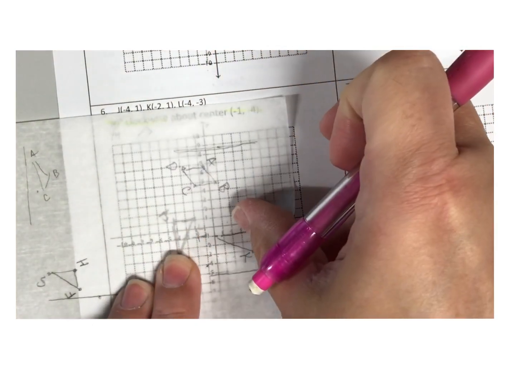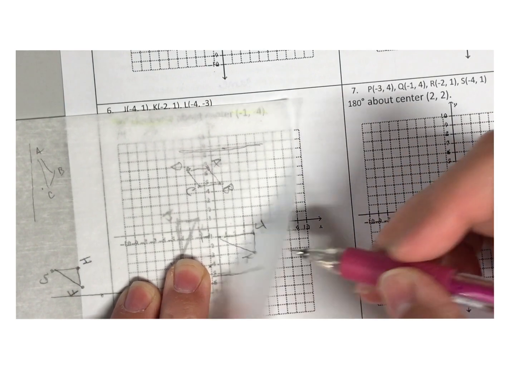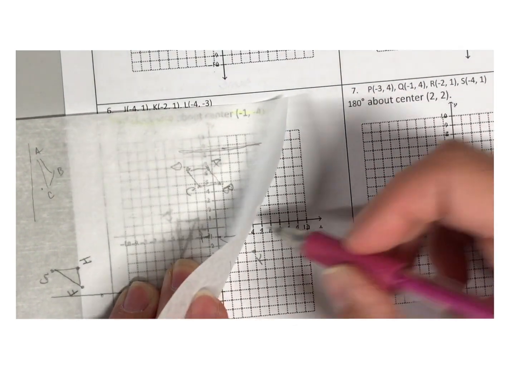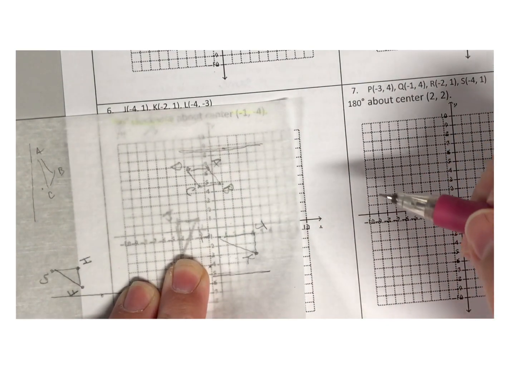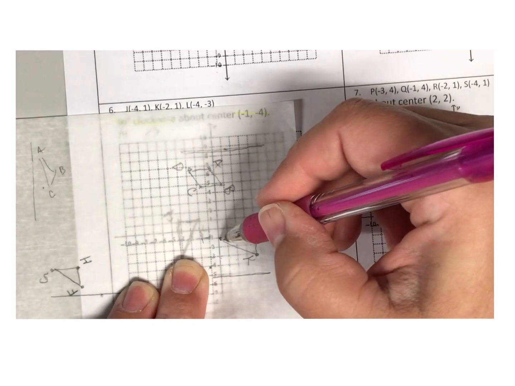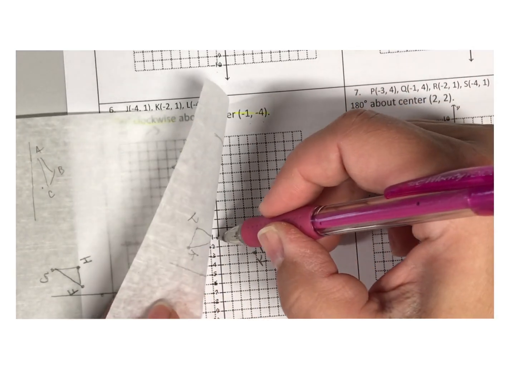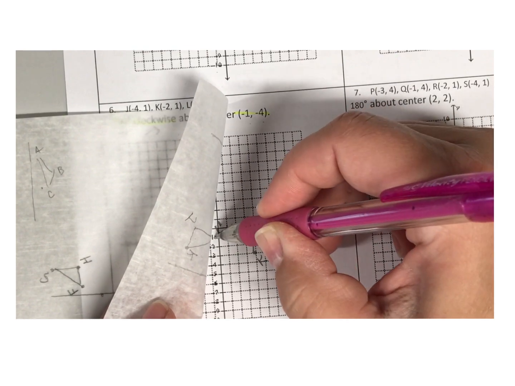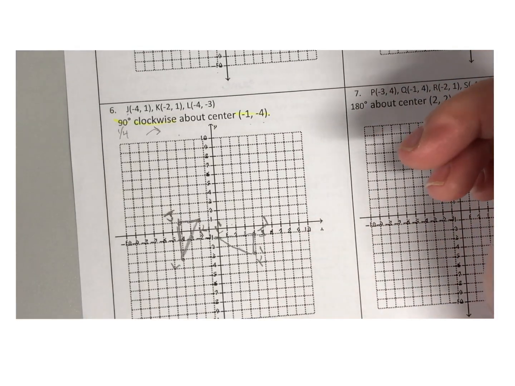So let's go ahead and draw that new picture. So K is here. What about J? Oh, sorry, K prime, J prime, and L prime. So then this would be my new picture.